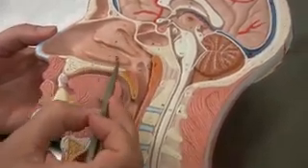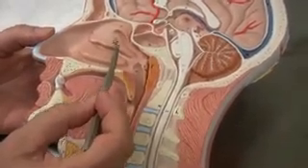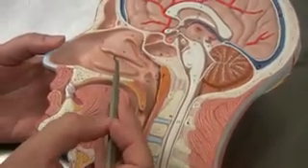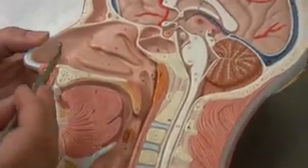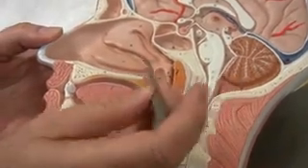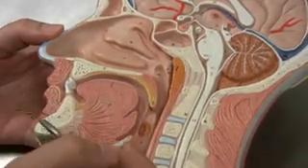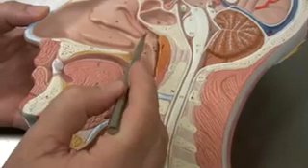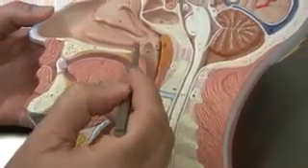So there's the inferior nasal concha, which is a bone by itself, and then the middle and the superior nasal conchae, which are part, of course, of the ethmoid bone. There are also channels between the conchae, so we have the inferior meatus, the middle meatus, and the superior meatus. In the back of the meati and the conchae is something called the choana, or internal nares.